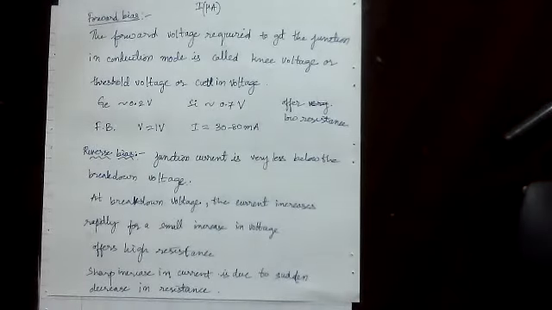Now we have different types of diodes. First of all, we need to discuss the Zener diode. Then there are three more: LED, photodiode, and solar cell. These three we have to discuss.